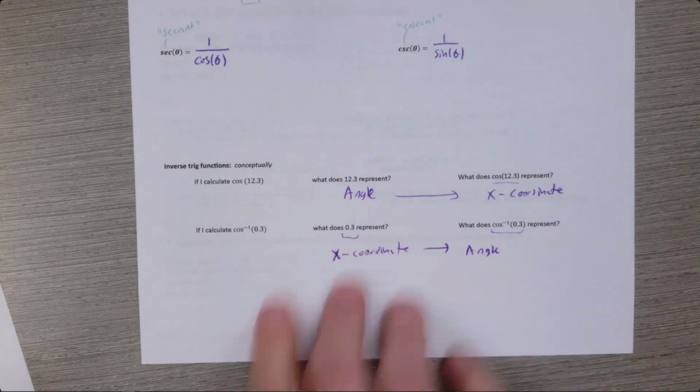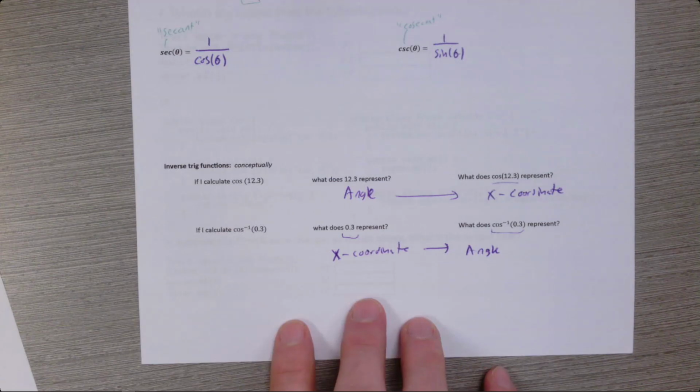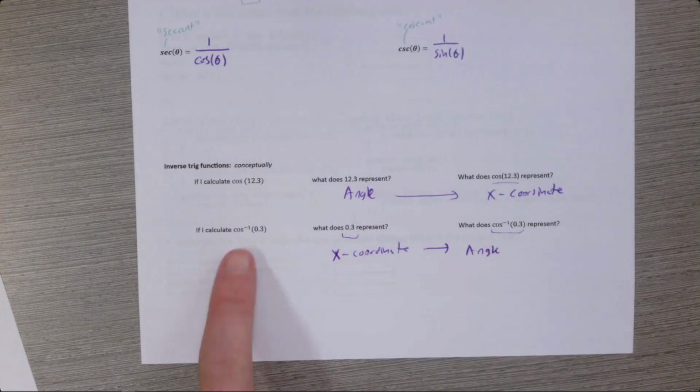There is more complexity to these, having to do with domain restrictions, and we'll talk about that at a different time. Right now, I just wanted that conceptual piece in place so that you're not staring at this thinking, what in the world is that even talking about?